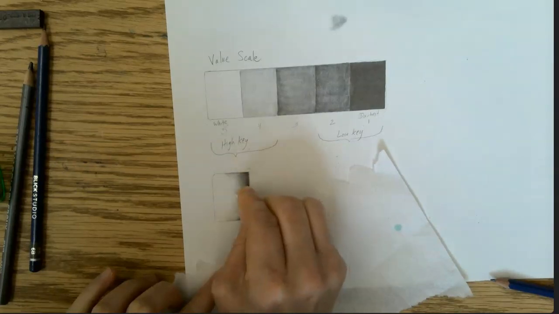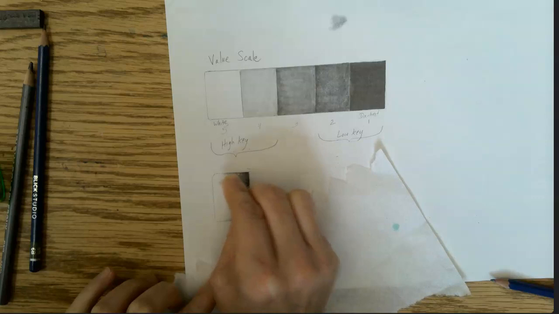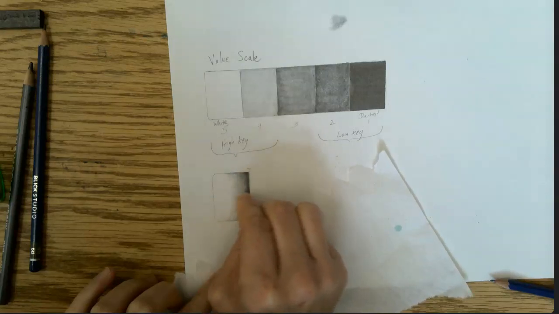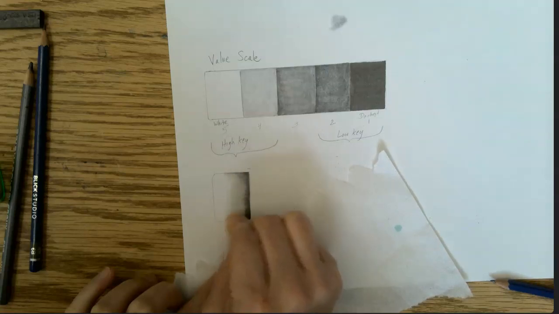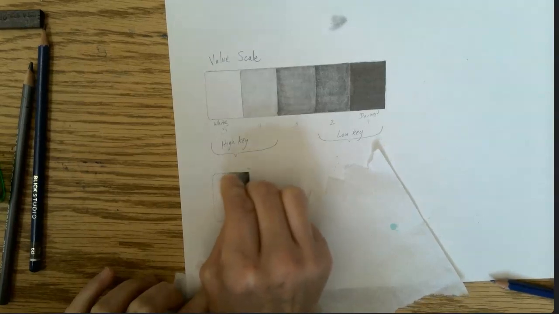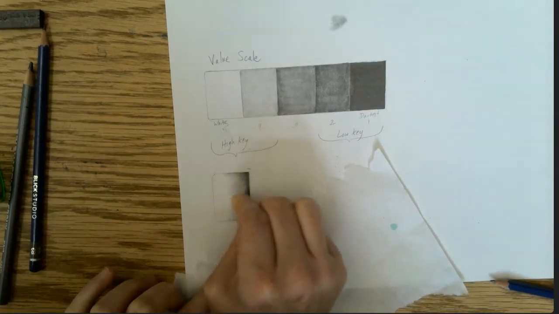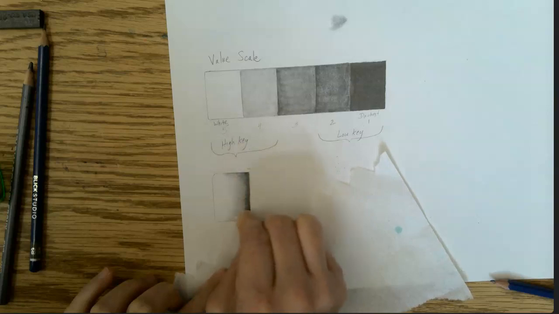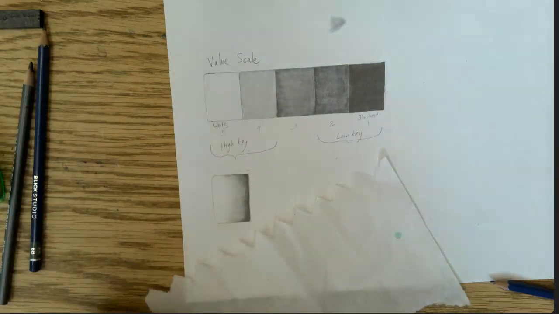Over here I want a soft edge. But I want that hard edge to remain a hard edge. And there you go, I've got my green.